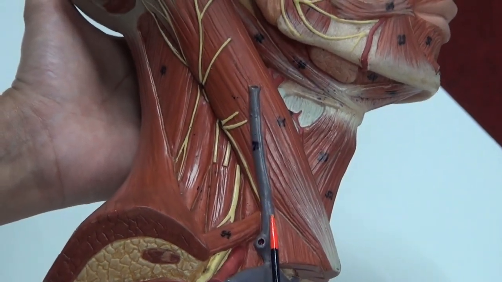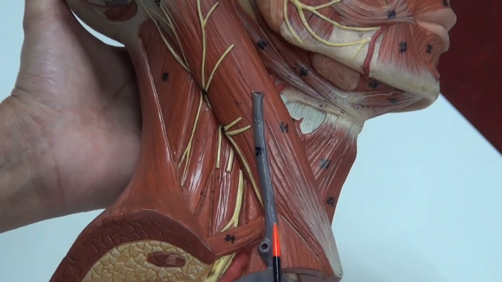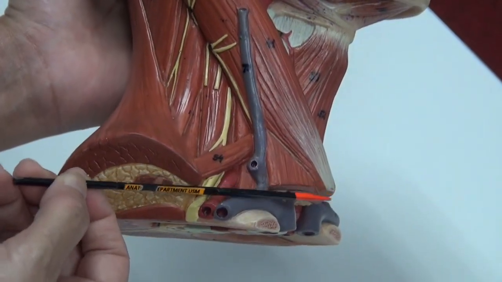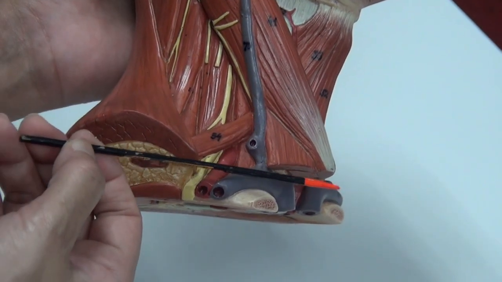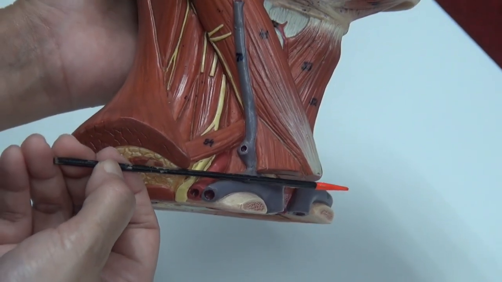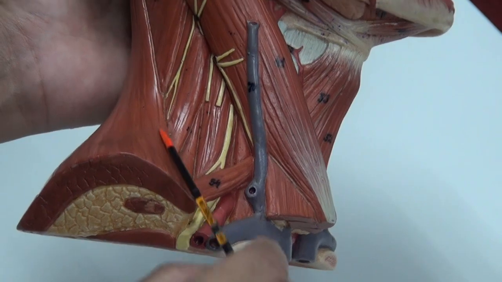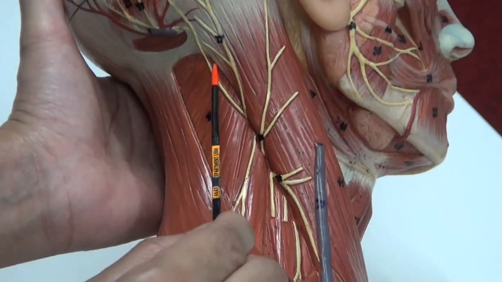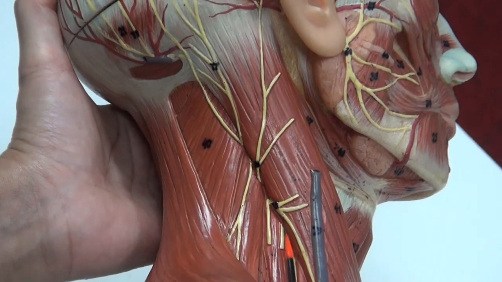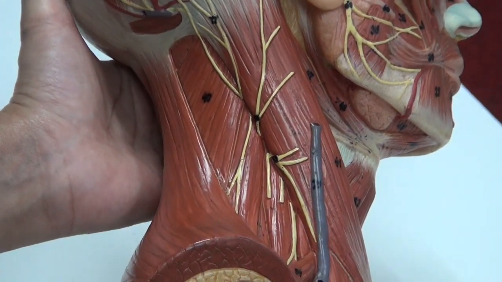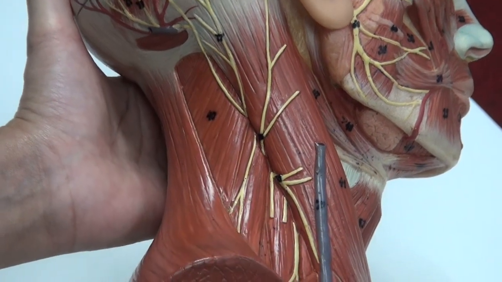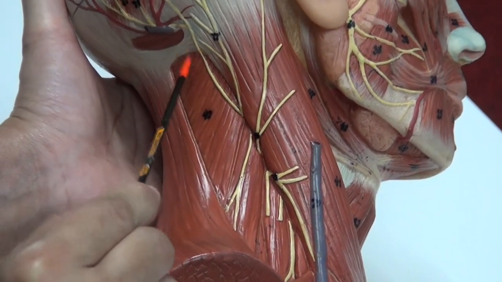Now let's have a look at the boundary of the posterior triangle of the neck. Here should be a clavicle, but they have removed the clavicle. So the boundary is the middle third of the clavicle, and then the trapezius and the posterior border of the sternocleidomastoid muscle. So this is the posterior triangle of the neck. The apex is at the occipital bone.